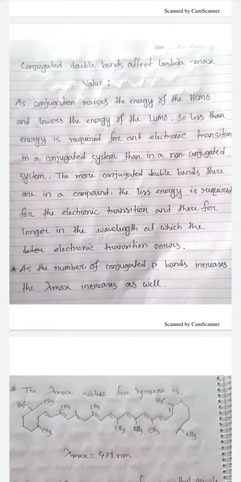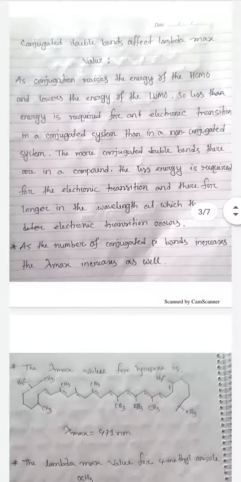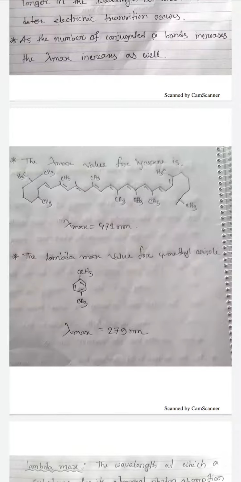Conjugated double bonds affect lambda max value, as conjugation raises the energy of the HOMO and lowers the energy of the LUMO. Less energy is required for an electronic transition in a conjugated system than in a non-conjugated system. The more conjugated double bonds there are in a compound, the less energy is required for the electronic transition, and therefore the longer the wavelength at which the electronic transition occurs. As the number of conjugated pi bonds increases, the lambda max increases as well. Examples: lycopene has a lambda max value of 471 nanometers and 4-methyl anisole has a lambda max value of 279 nanometers.